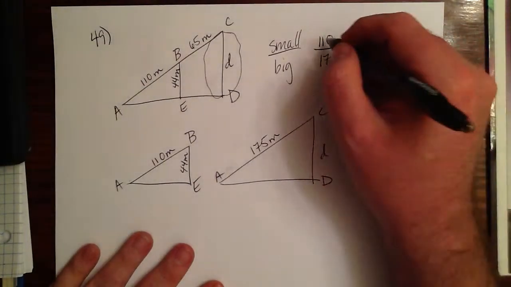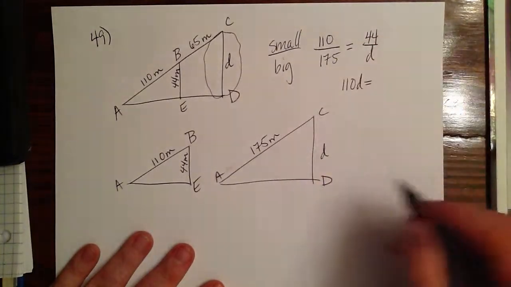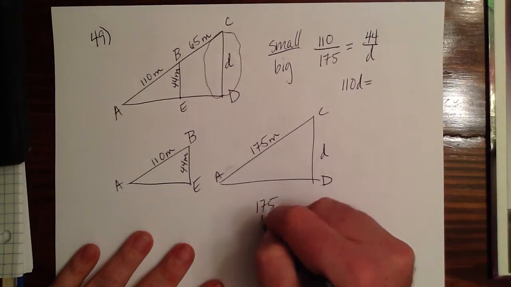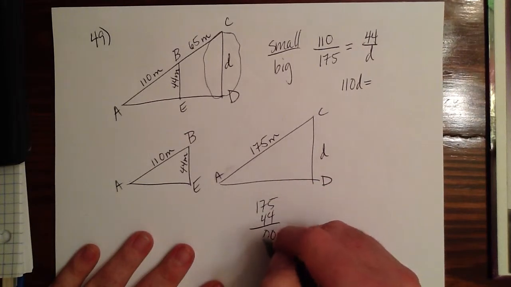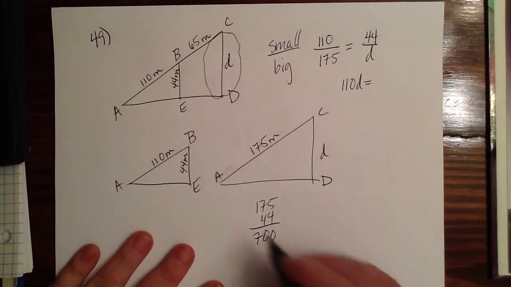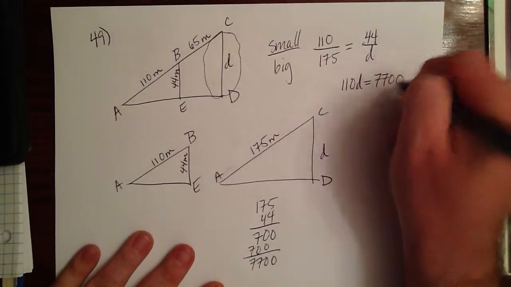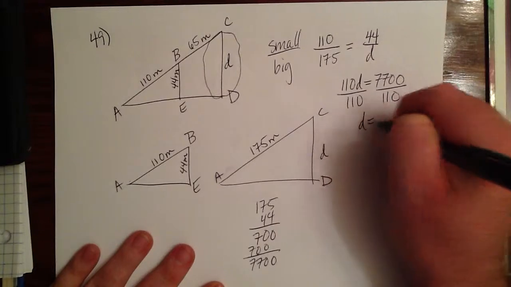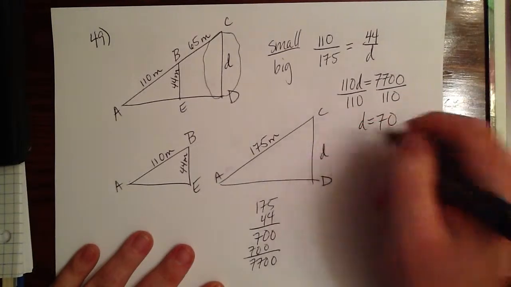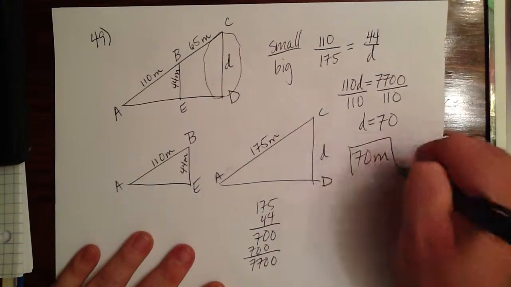Then cross multiply. 110 times D would be 110D. 175 times 44 would be 7,700. Divide both sides by 110, and you would get D equals 70. So the pond is 70 meters across.